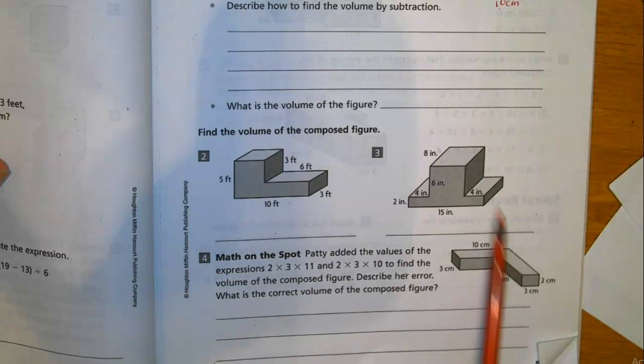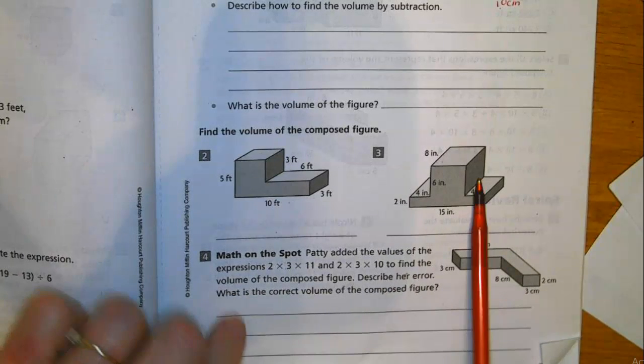Okay, so you're going to do that same sort of thing on each of these problems, including the ones on the back.